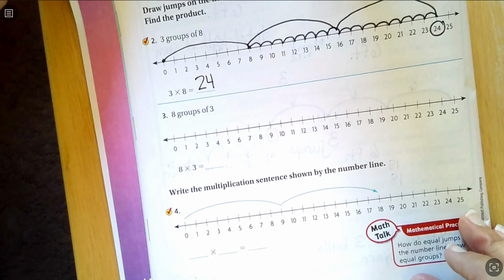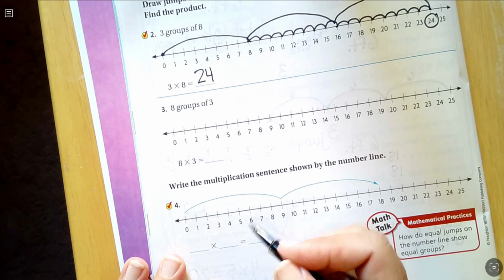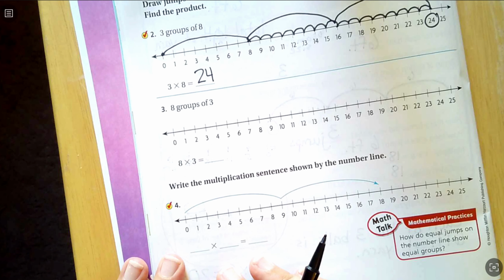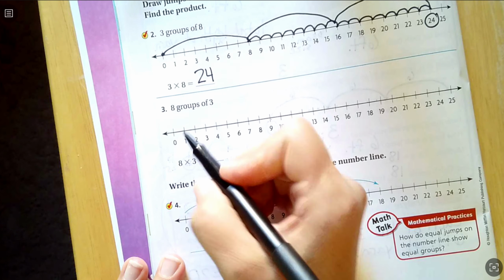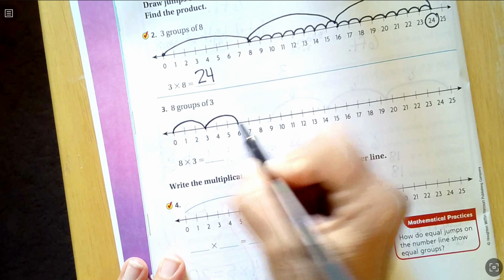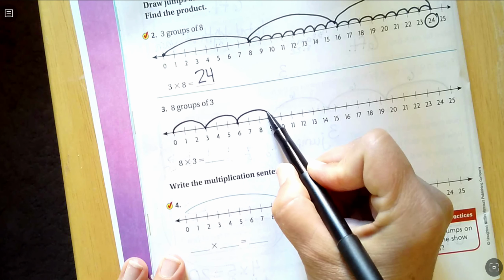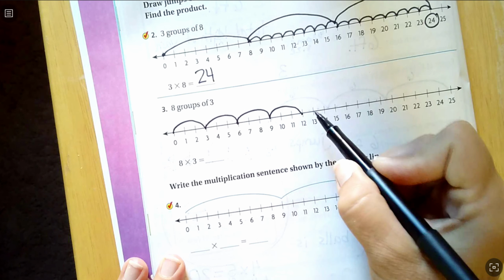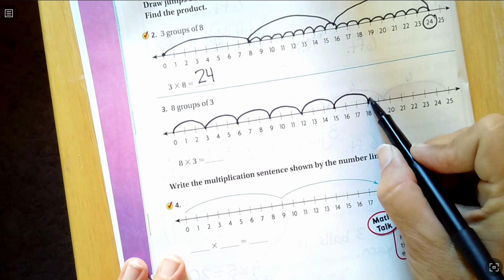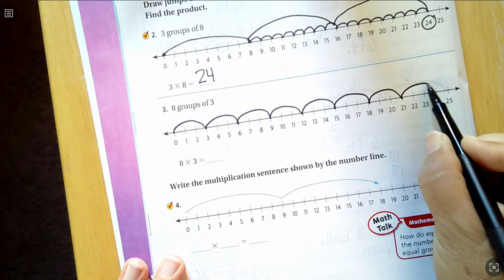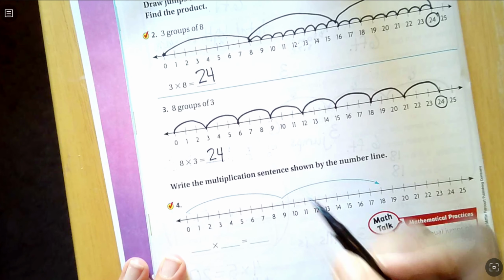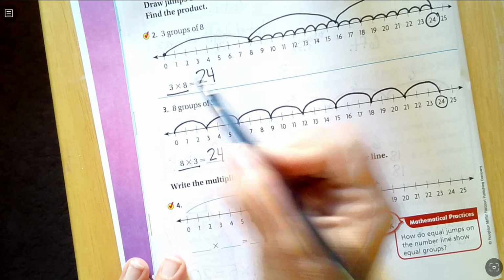Number 3, I'm going to do 8 groups of 3 or 8 jumps of 3. So you can pause here and then restart to check your answer. 8 groups of 3. This one's easier to eyeball. So there's 1 jump of 3, 2 jumps of 3, 3 jumps of 3, 4 jumps of 3, 5 jumps of 3, 6, 7, 8. Hey! 8 times 3 also brought me to 24. You can see the same numbers, just in a different order.